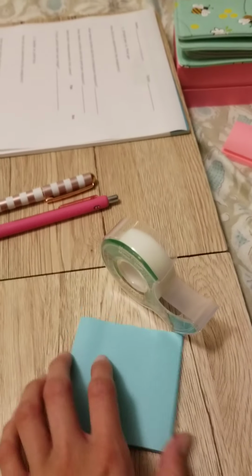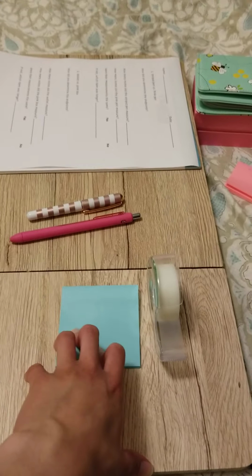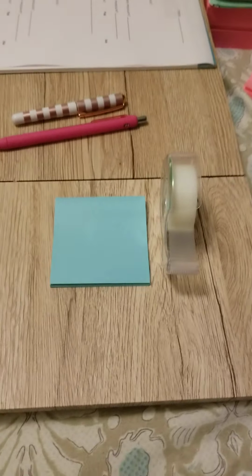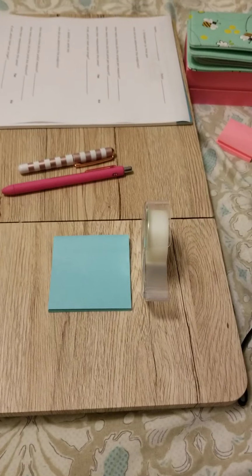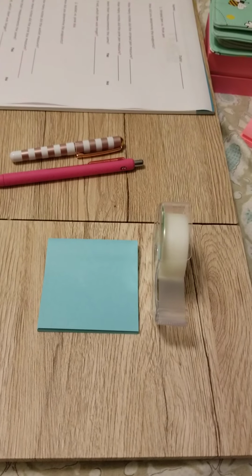So if the post-it notes are 3 inches long and the tape dispenser is 3.5 inches long, which one do you think will be bigger? The tape dispenser. The tape dispenser, because 3.5 is bigger than 3, right?